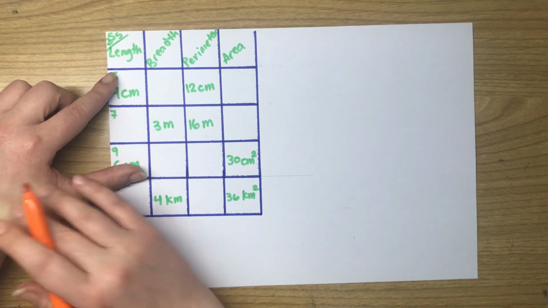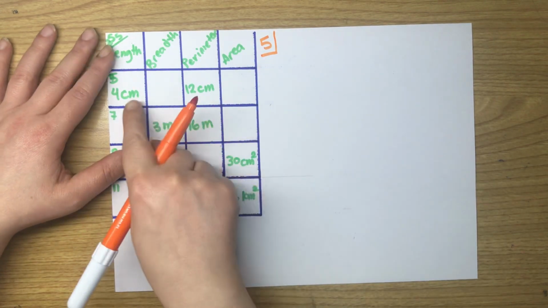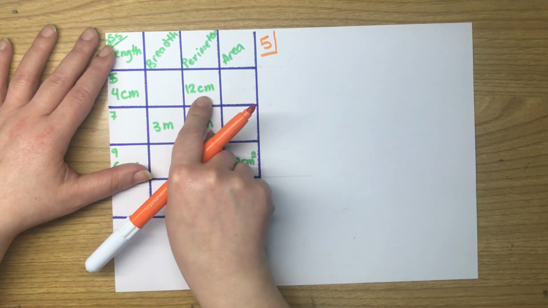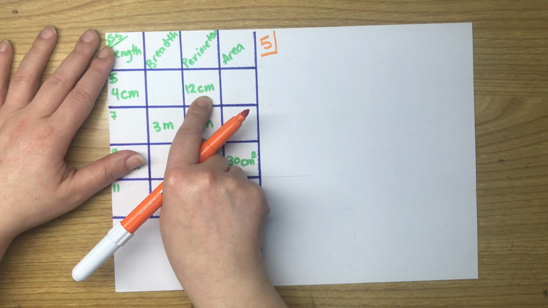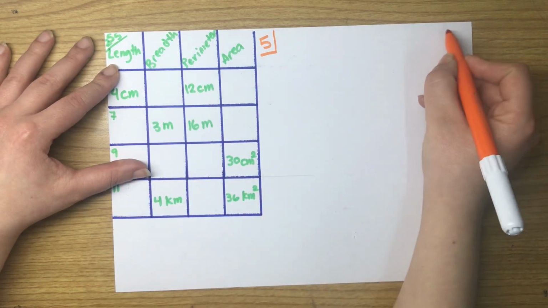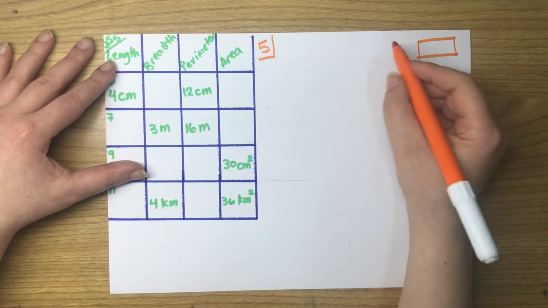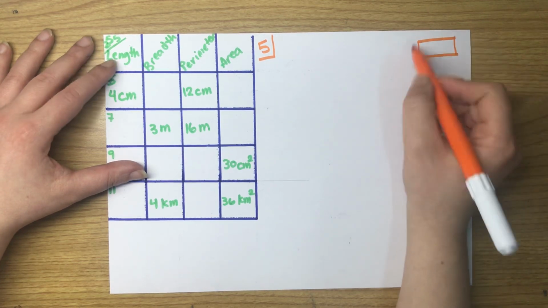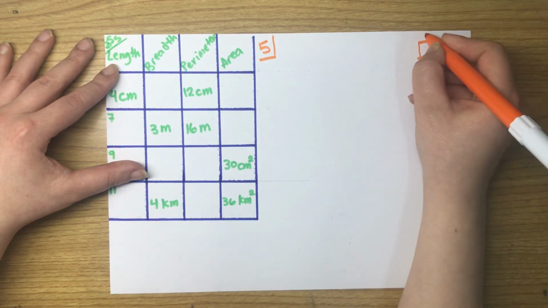Okay, so question number 5, they're saying that this rectangle, the perimeter of it equals 12 centimeters. So if the perimeter was 12 centimeters and the length was 4, imagine here is a rectangle, the perimeter is 12 all in all, and the length of it is 4.